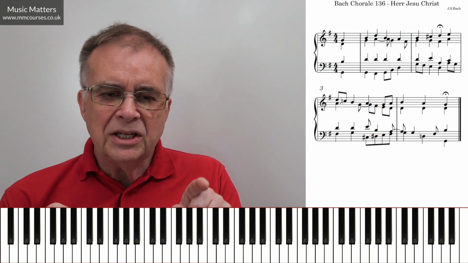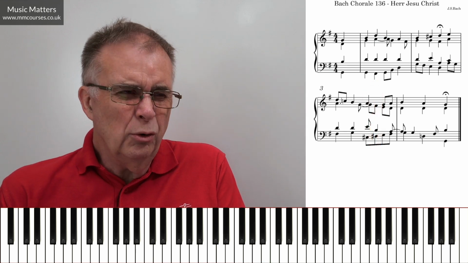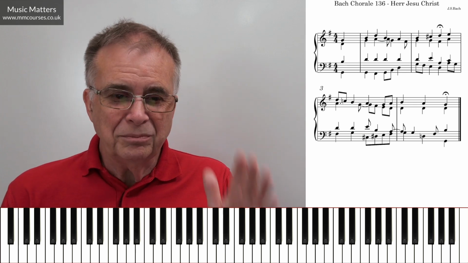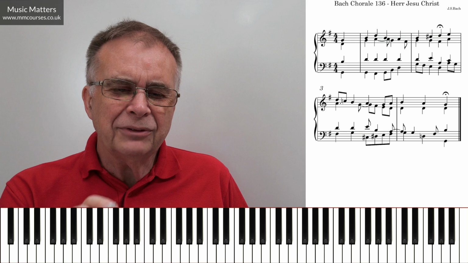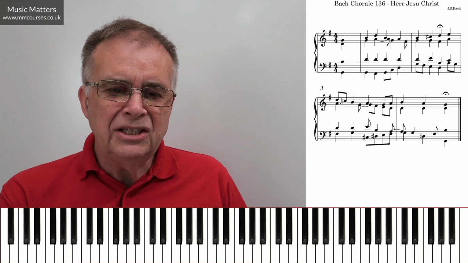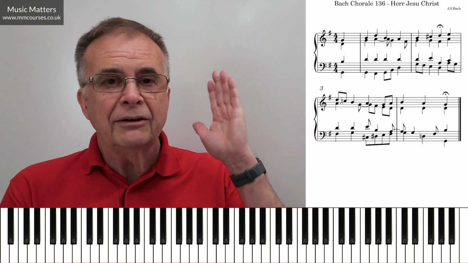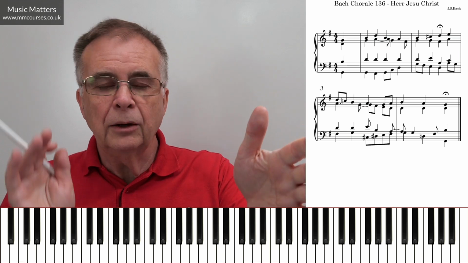So you see why this is not a suspension. It almost sounds like one, it certainly looks like one, but it isn't one because we don't have that S note being dissonant with the chord. It's a note that belongs to the chord. We don't have two chords, one for P and one for R.